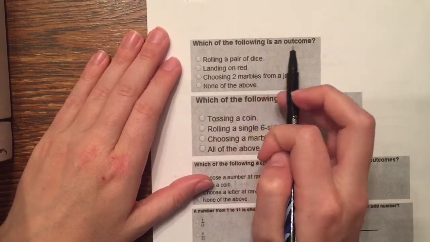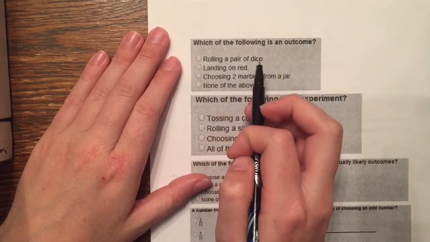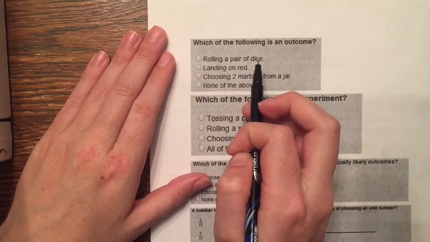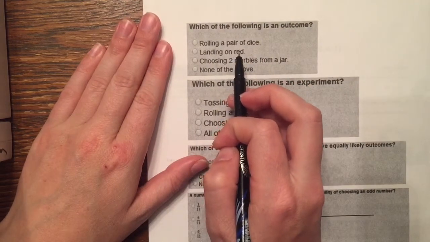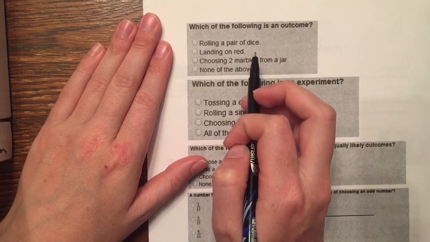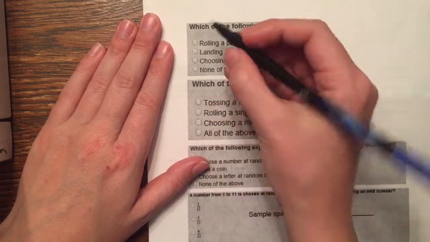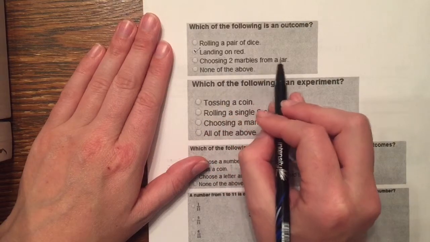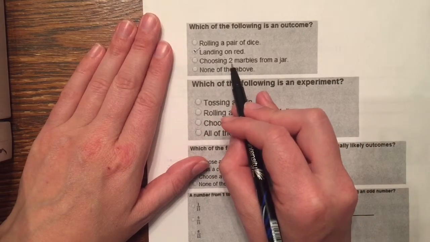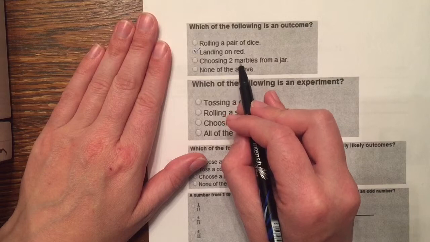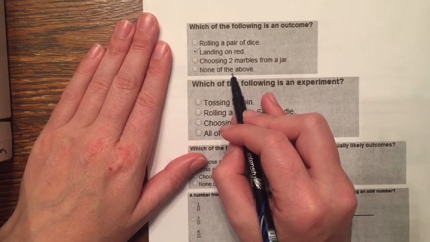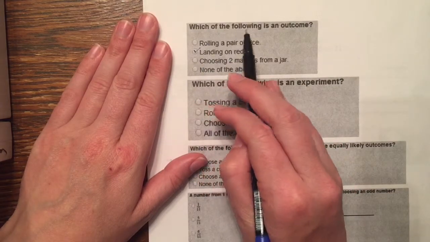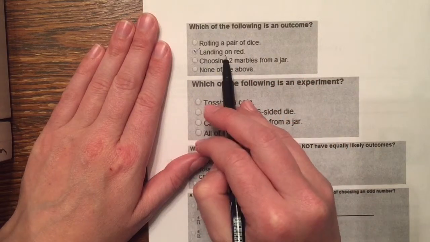Which of the following is an outcome? Rolling a pair of dice. That's an experiment. Landing on red. That's an outcome. That's something that would actually happen. So landing on red would be one. Choosing 2 marbles from a bag. It doesn't specify what type. So once again, it's an experiment. None of the above. So which of the following is an outcome? Landing on red.